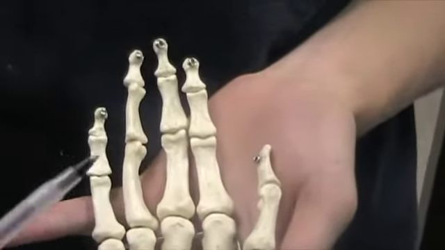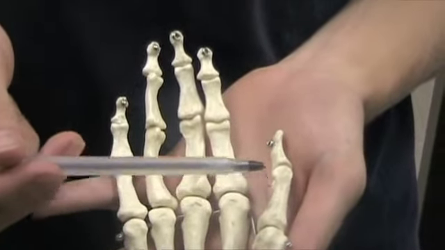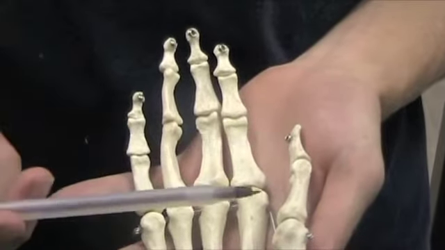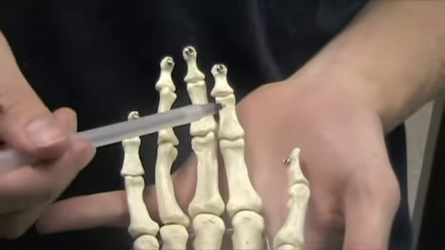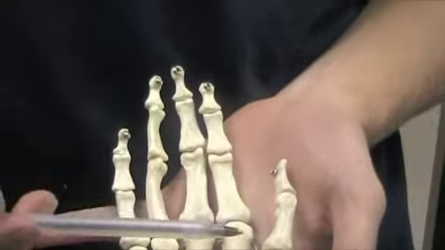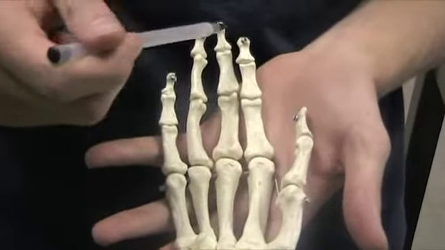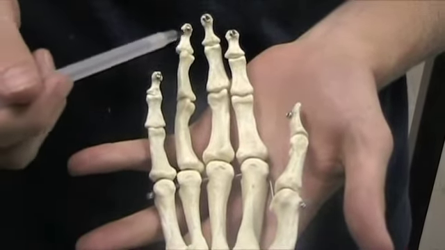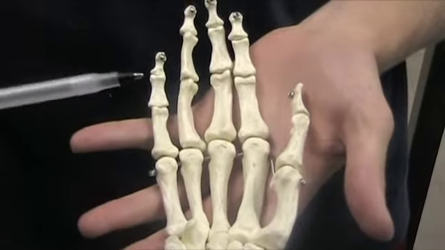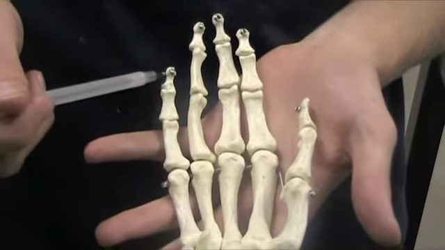And then we have the phalanges. This is the proximal and distal phalanges of metacarpal 1. This is the proximal, middle, and distal phalanges of metacarpal 2. This is the proximal, middle, distal phalanges of metacarpal 3. This is the proximal, middle, distal phalanges of metacarpal 4. This is the proximal, middle, distal phalanges of metacarpal 5.